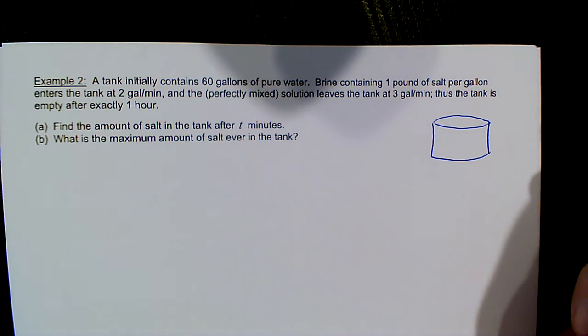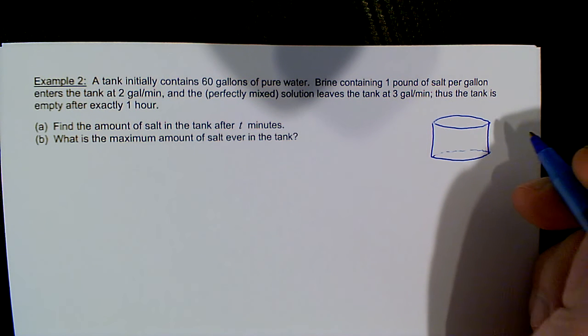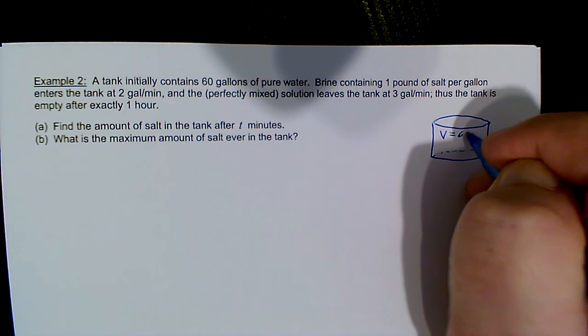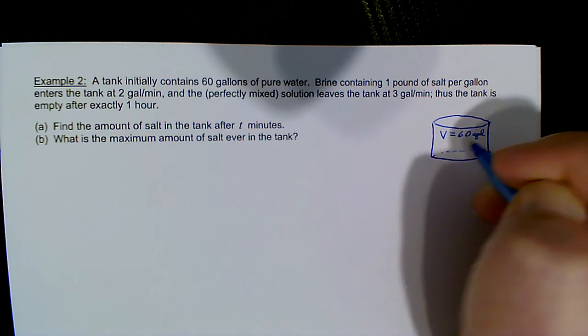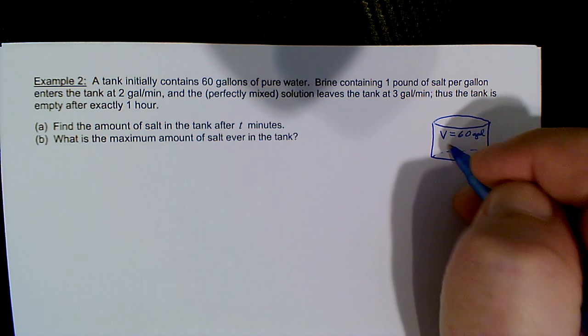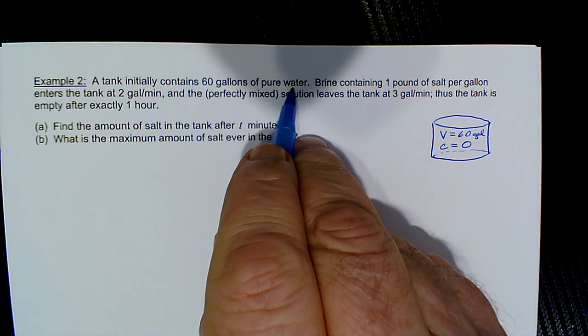So there's my tank, and initially the volume is 60 gallons, and the concentration is 0 because it's pure water.